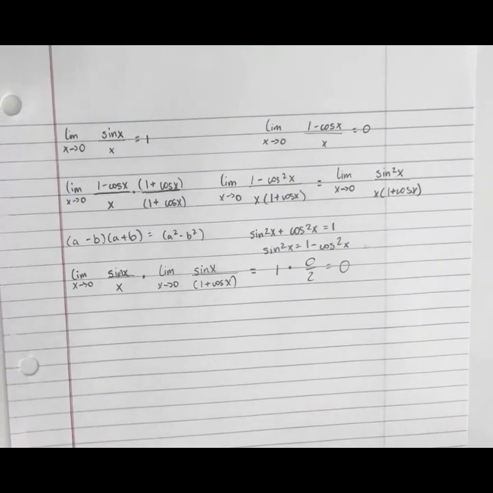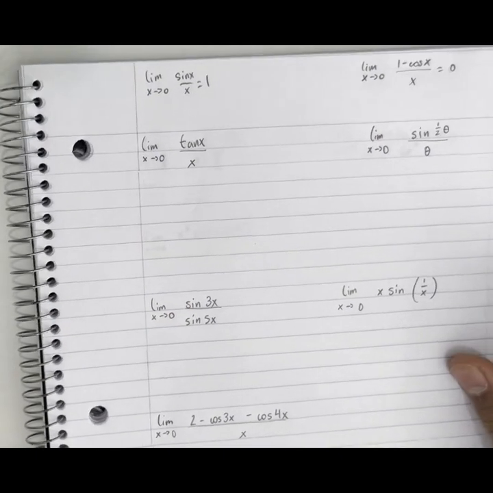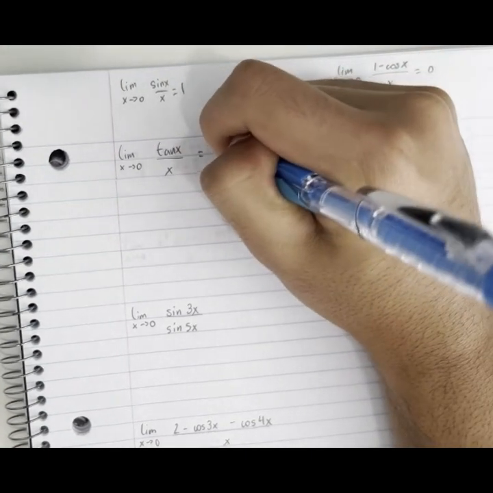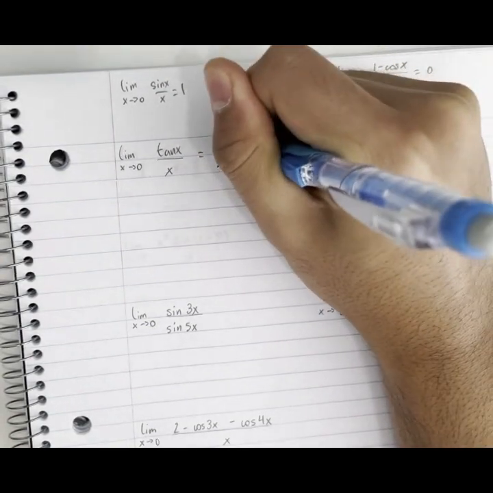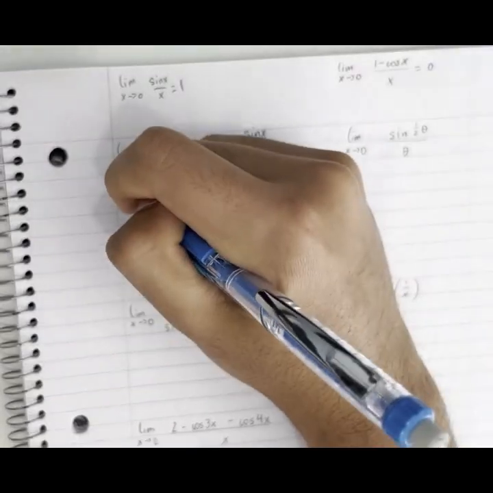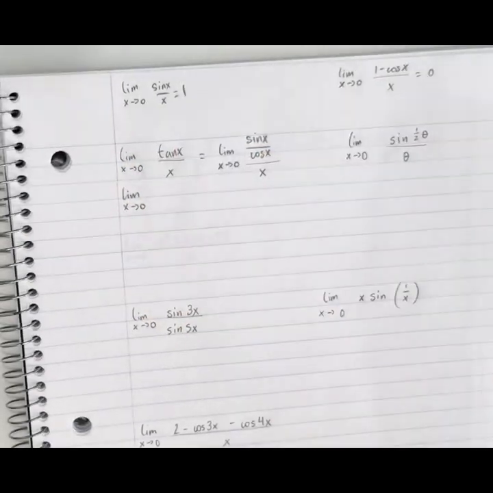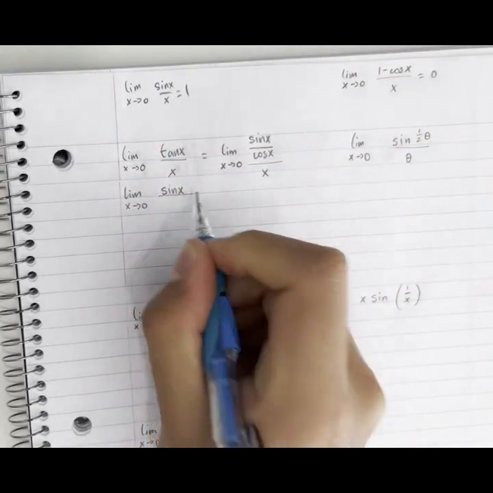Okay, so using this information, let's try a few examples. So the first example is the limit as x approaches 0 of tangent x over x. So remember that tangent x is sine x over cosine x. So I'm just rewriting that as sine x over cosine x. Then I'm rewriting this as sine x over x cosine x.